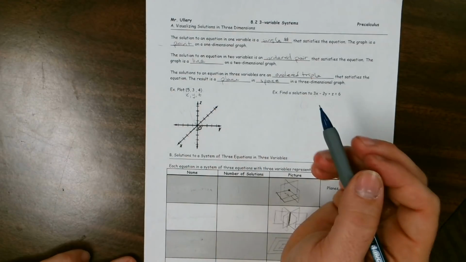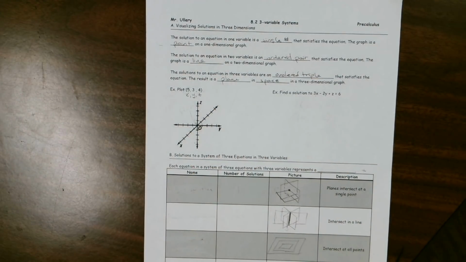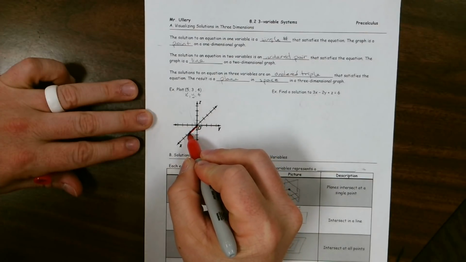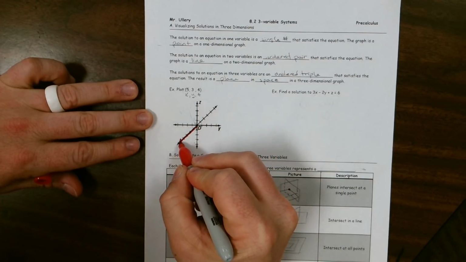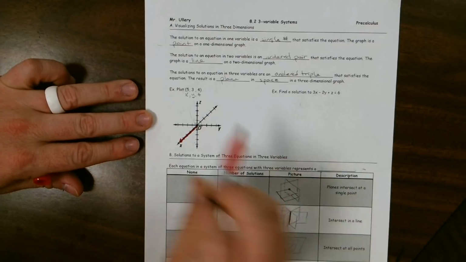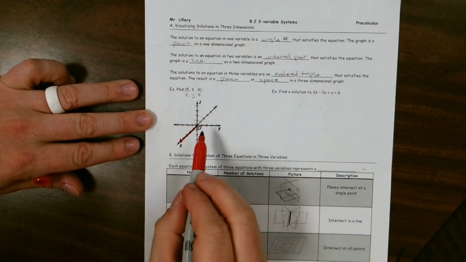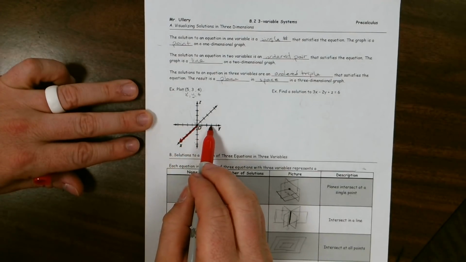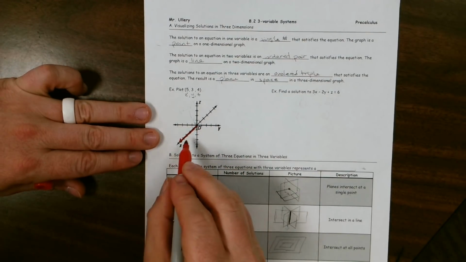So to plot 5, 3, 4, we're moving parallel to the x-axis 5 units. So 1, 2, 3, 4, 5, right there. We're going to move parallel to the y-axis, which will be the same length as here, but it'll be off the end of our already moved x variable.